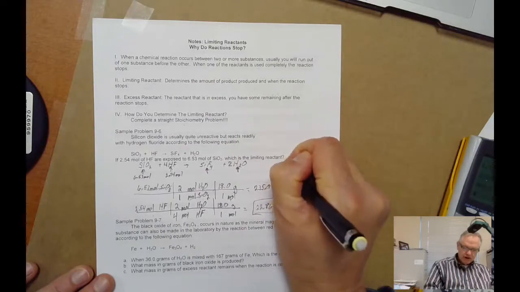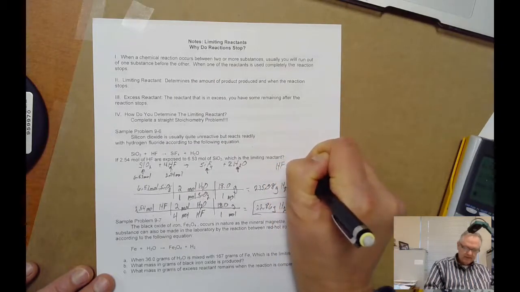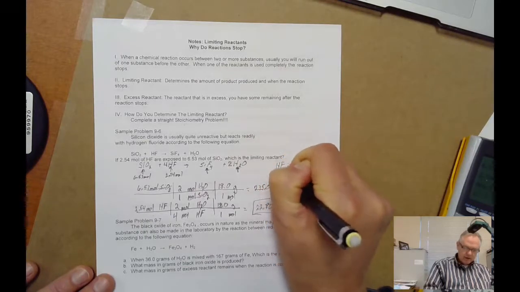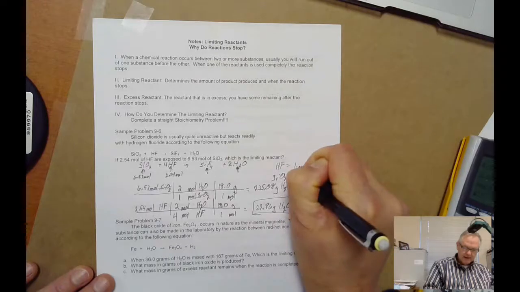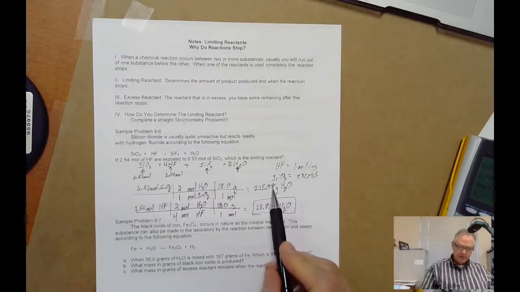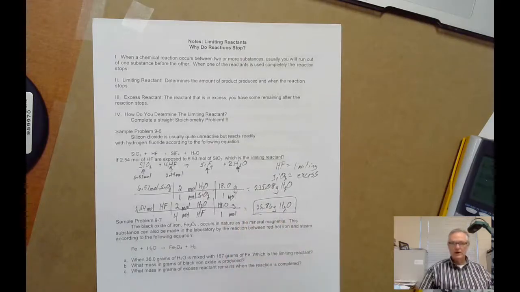The HF is equal to the limiting, and my SiO2 is equal to the excess. Alright, so that is going to be the answer to this question.